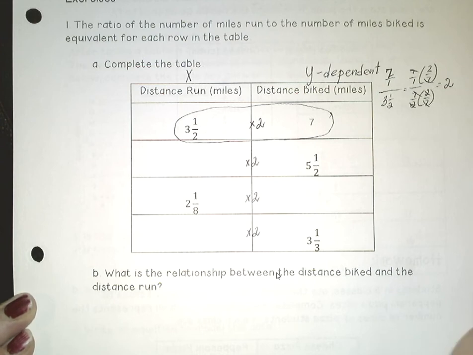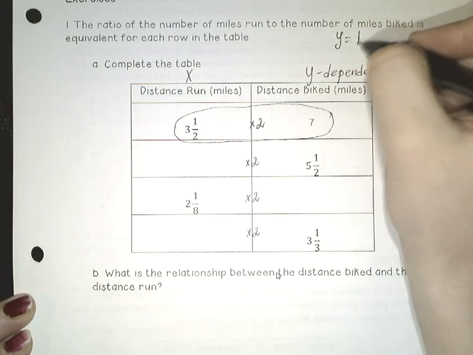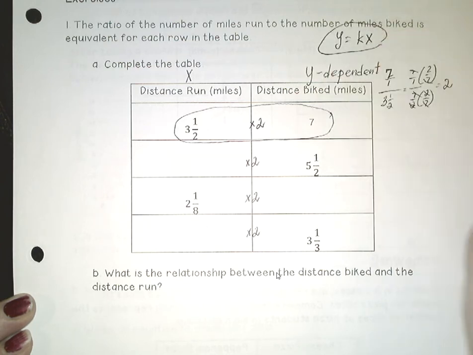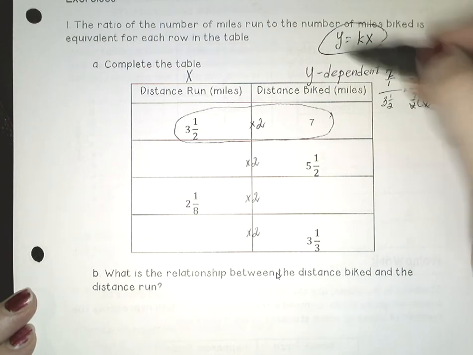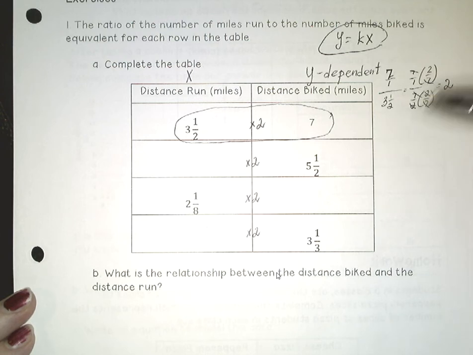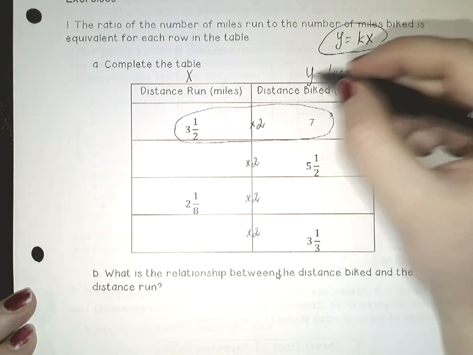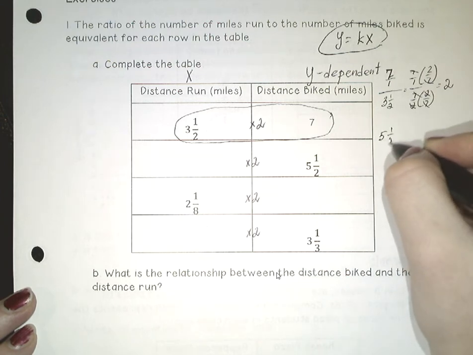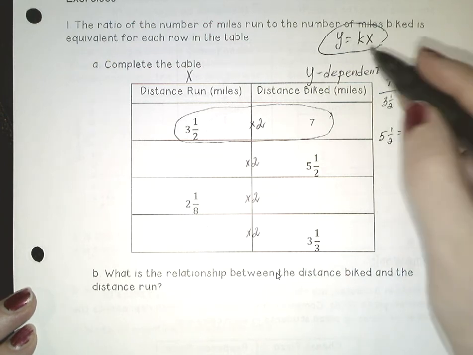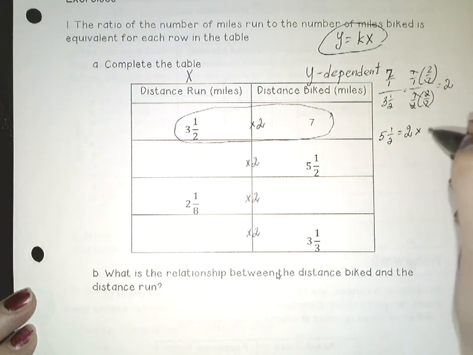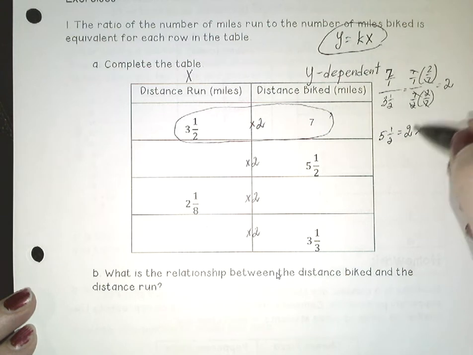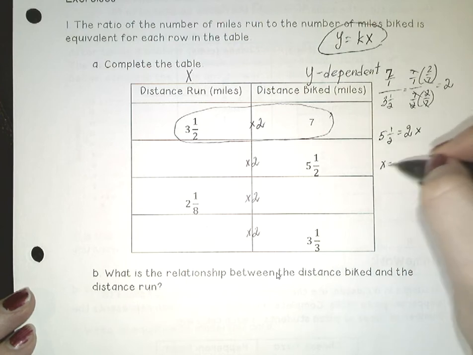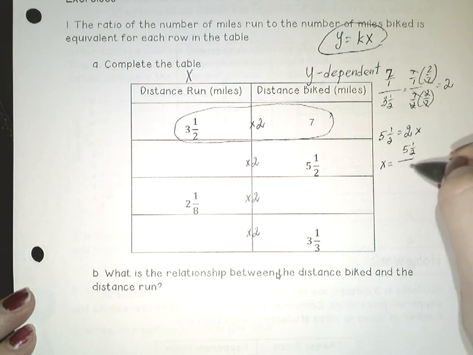Our formula, y equals kx all the time. And my job is to learn how to use that formula all the time. So I'm going to substitute the numbers that I have for the letters. I have 5 and 1/2 in the y. So I'm going to write 5 and 1/2 equals 2. That's my k. And x is the one that I don't know. That's the one I need to find out. How do I find a number that was multiplied by 2 to get to 5.5? I need to divide 5.5 by 2. X equals 5 and 1/2, I'm dividing by 2 over 1.